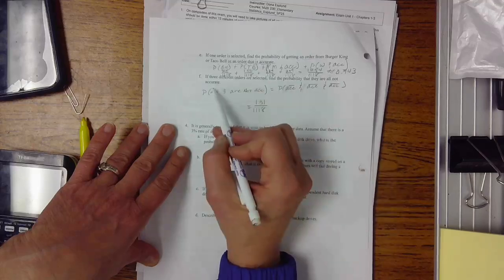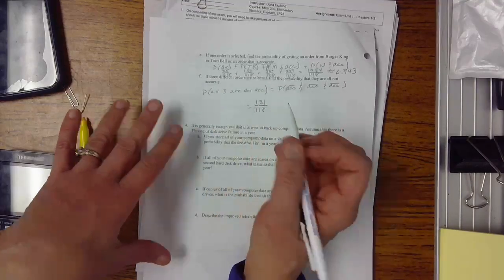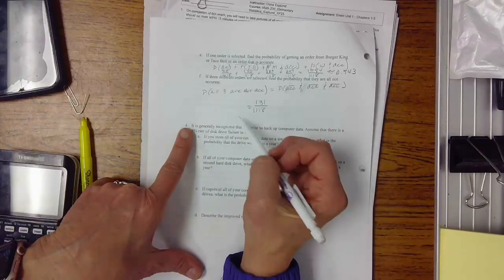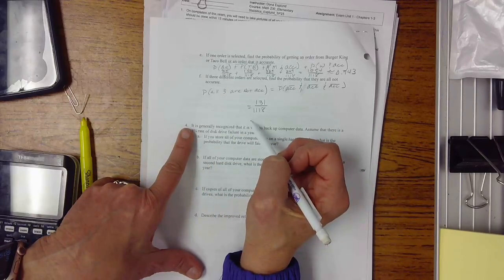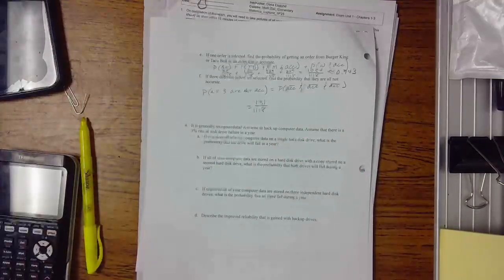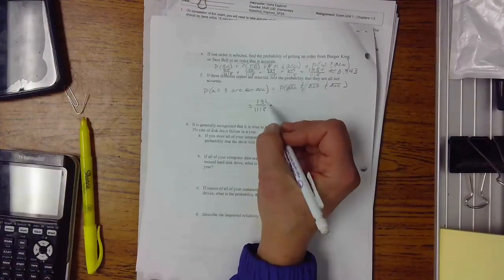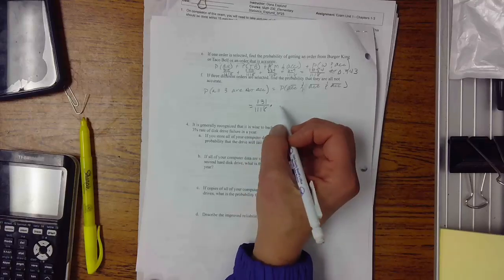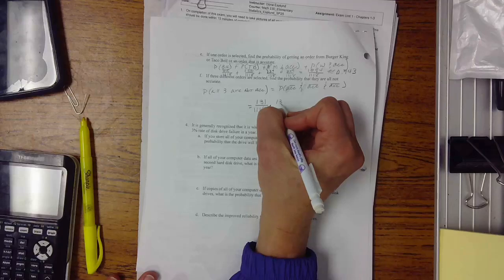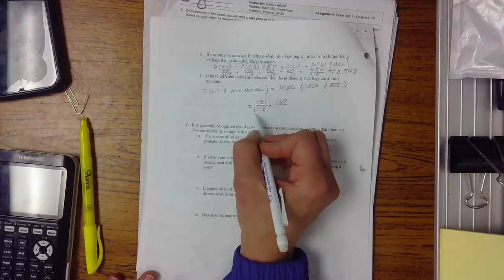In this case, we're going to assume there's no replacement. In other words, we're going to hold on to them, and that's going to change my sample size. If I have one held out, I'm going to have to reduce this to 130, and I'm also going to have to reduce my population to 1,117.